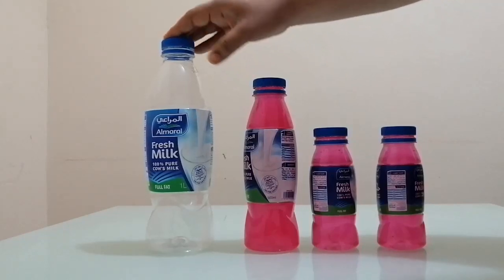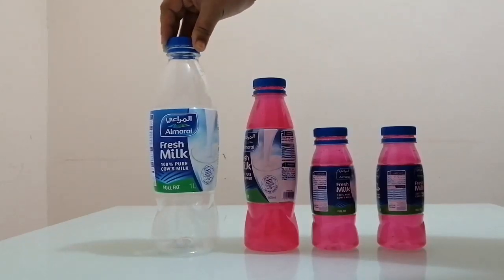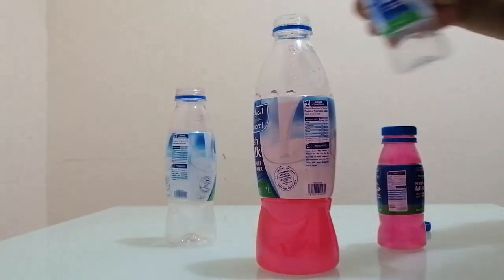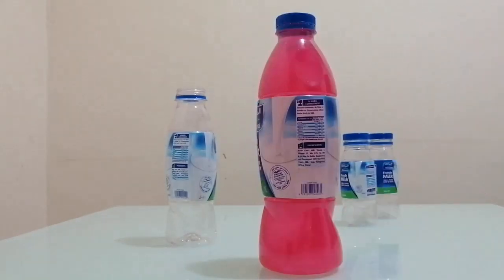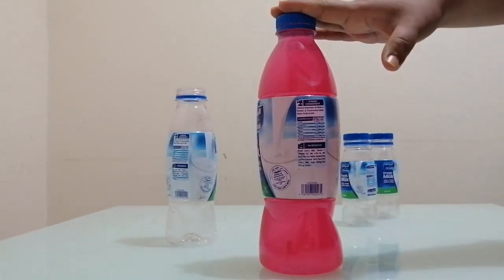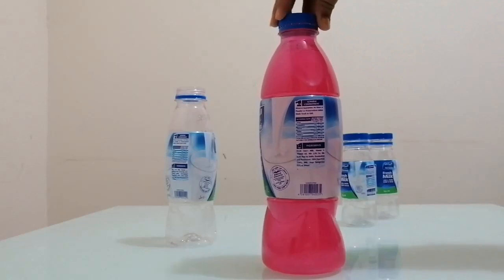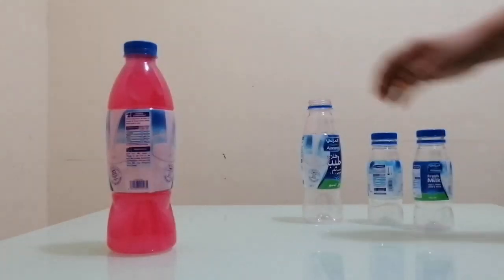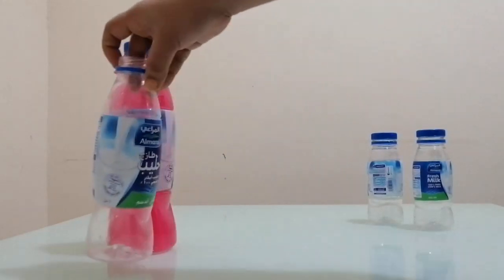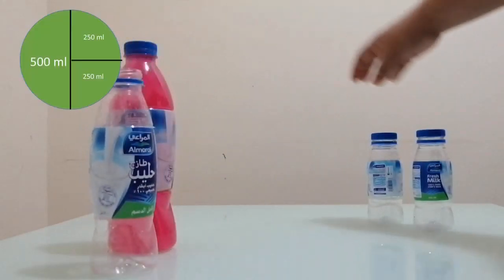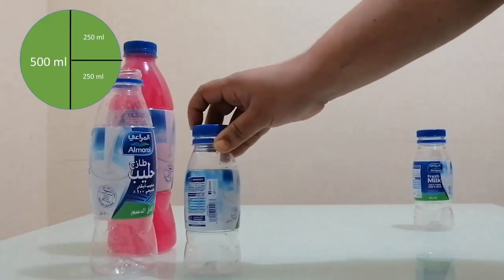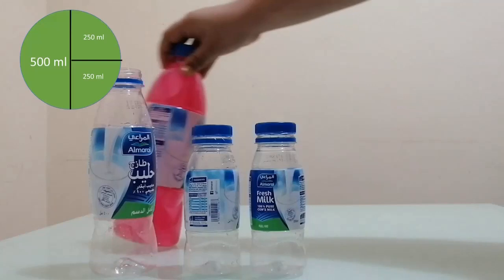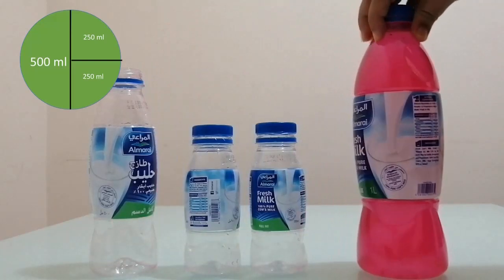Alright, let's see whether it actually fits or it overflows. If you see, the bottle is completely full. So what do we conclude? We conclude that 500 ml plus 250 ml plus 250 ml is equal to 1000 ml.